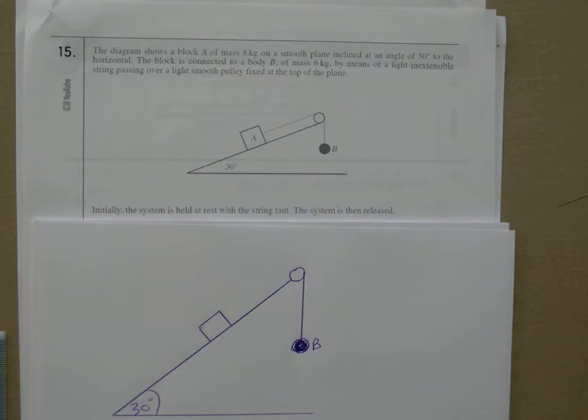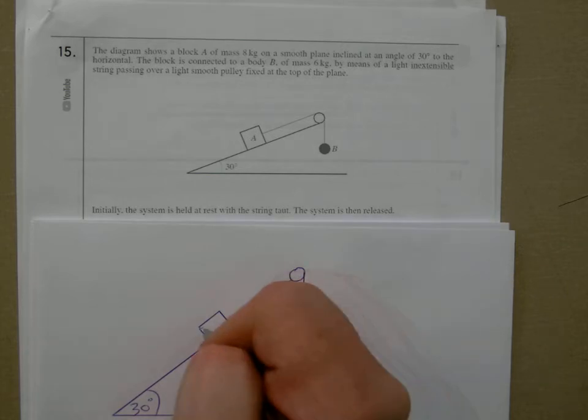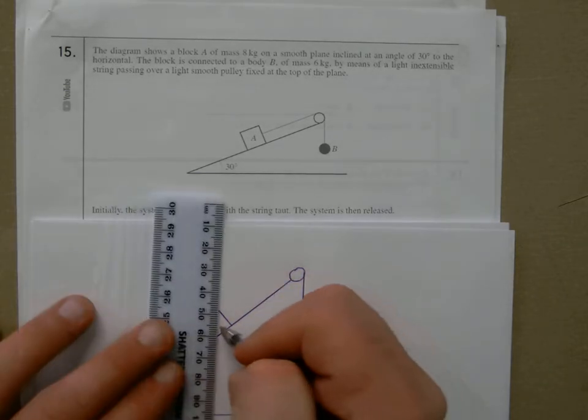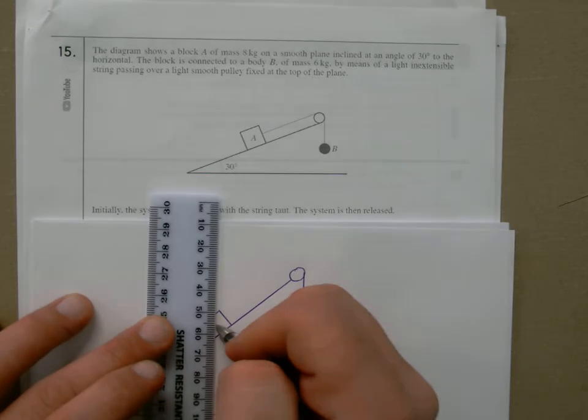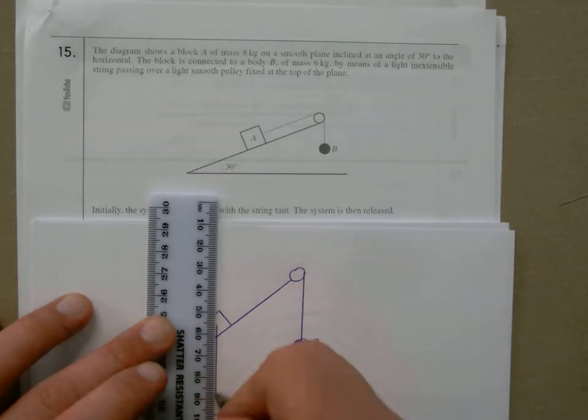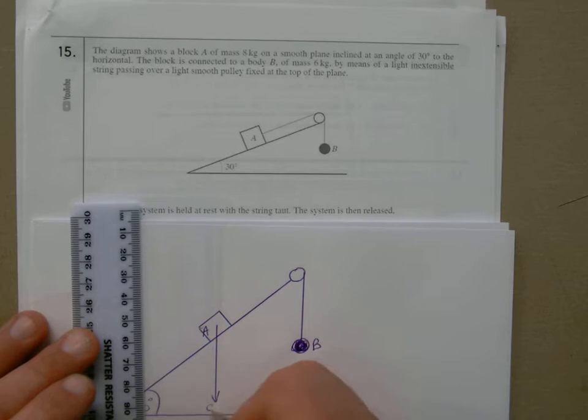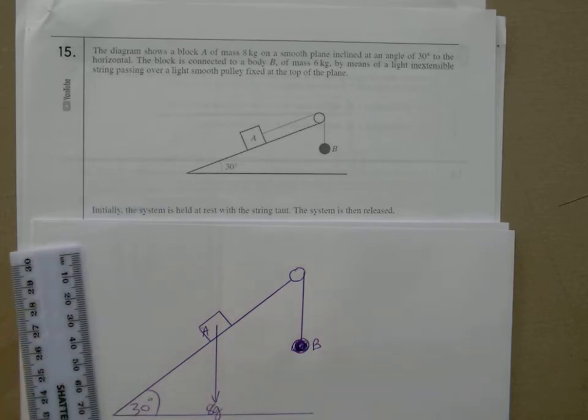Okay, so the diagram shows a block A, of mass 8 kilograms. So I started to draw this out here. So it's going to be of mass 8 kilograms. So the weight is going to be 8g, and that's obviously vertically downwards. Okay, so I can start to fill these forces in here now.